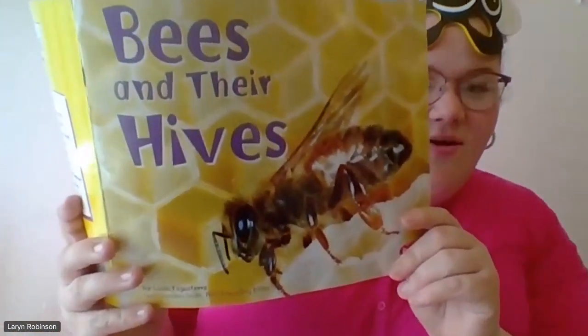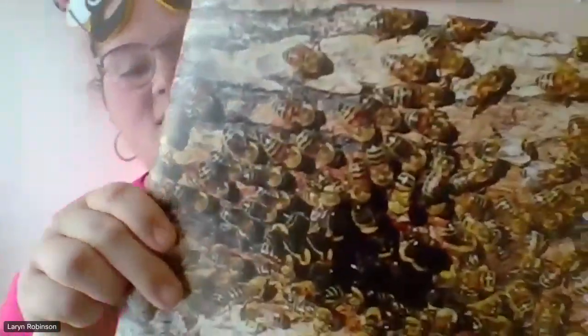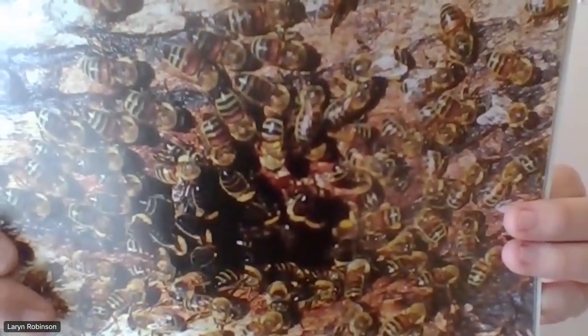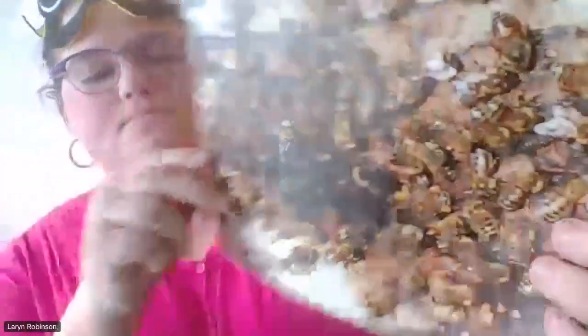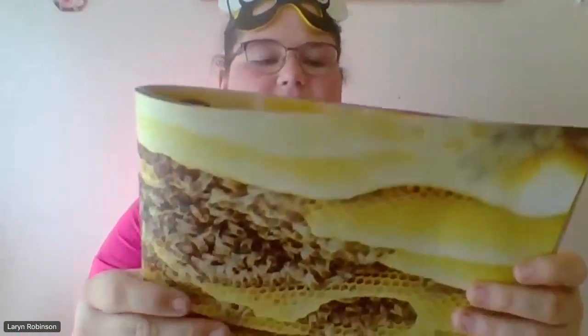And I'm going to hold this book a little differently because it's really wide like this. So I'm going to hold it where I'm reading the words, but you can see the pictures of it. Okay. So the book is called Bees and Their Hive by Linda Tagliaferro. And this is also going to be in Canvas. So if you want to go back and read it, it's in Canvas. So it says, bees live in hives. Bees build hives in trees or logs. And on that picture, they're actually on a log.